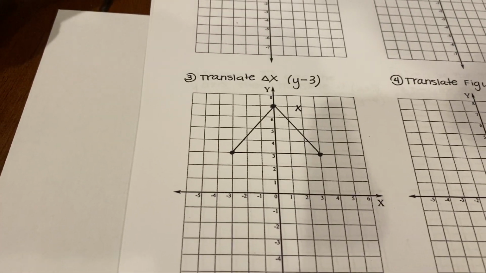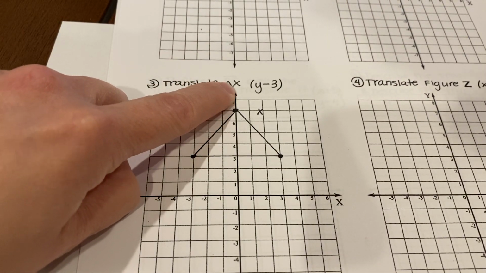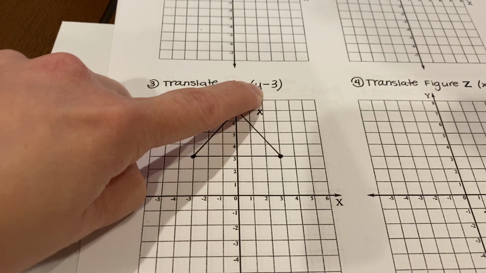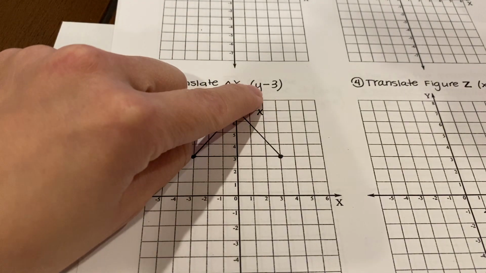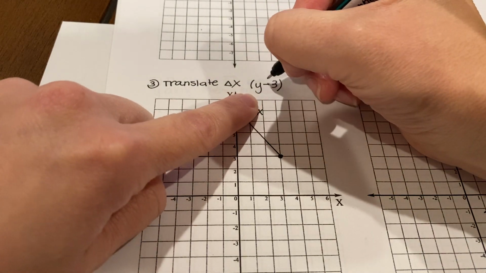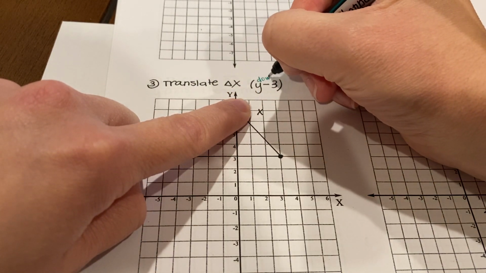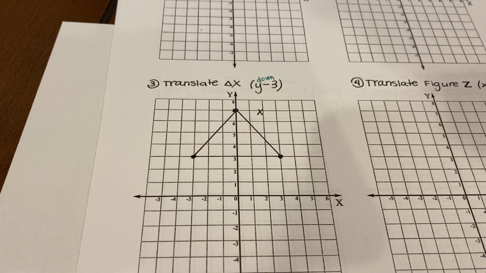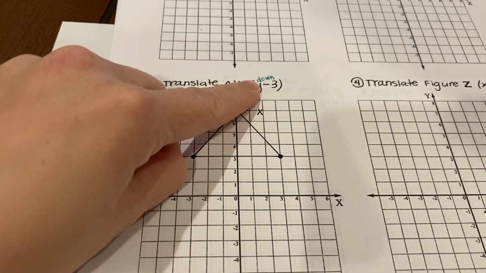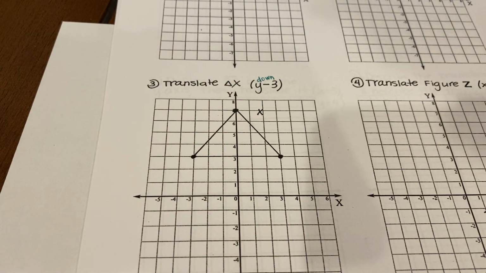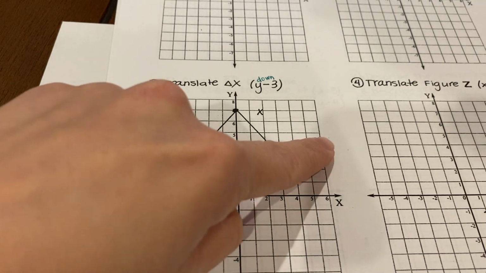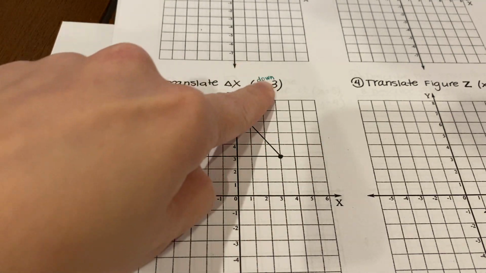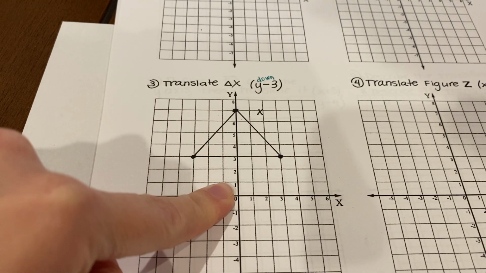Okay, so let's look at number 3. So translate triangle X, Y minus 3. Okay, so we know from our little notes that we took, Y minus means down. But I don't see X plus or X minus, so maybe I made a mistake and I didn't give you a complete assignment. No, not true. Whenever you don't see X plus or X minus, all that means is this triangle, it's not gonna go side to side. It's only in this case going down, okay?